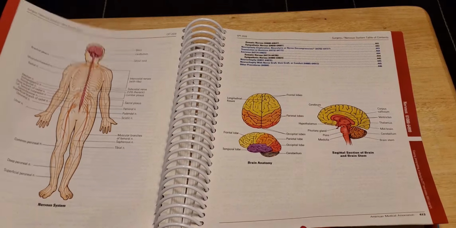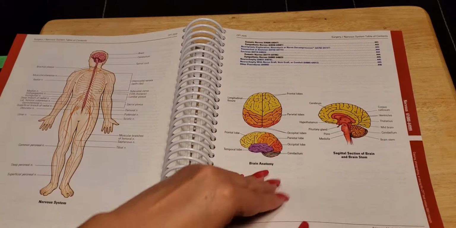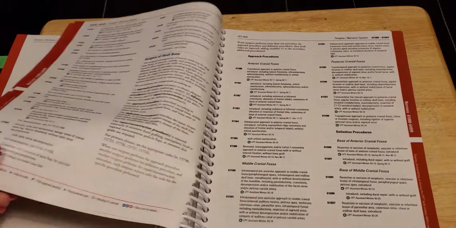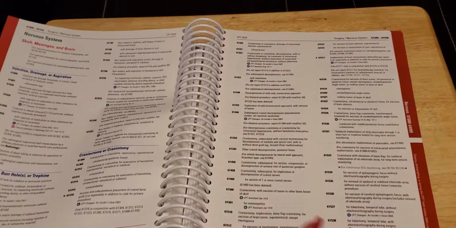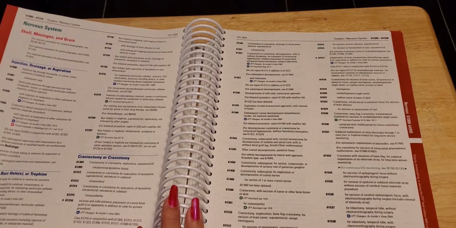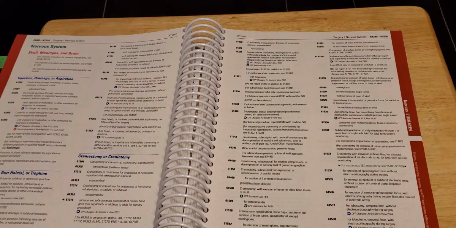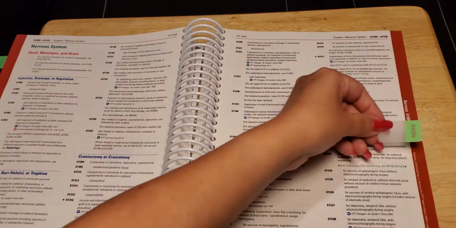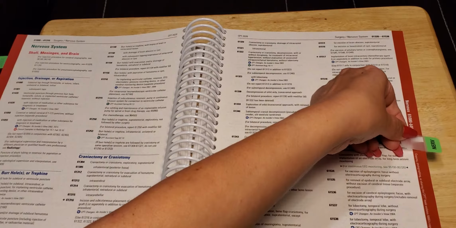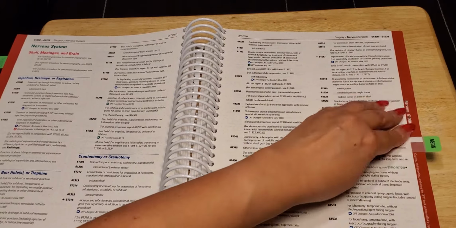And then, here we go. Now we are in the nervous system. And nervous system starts here, right? 6100. Yep. Okay, so I'm going to put the nervous system here. Right there.